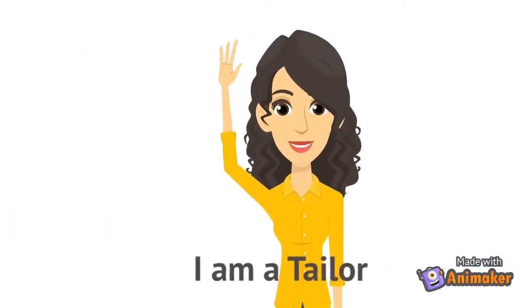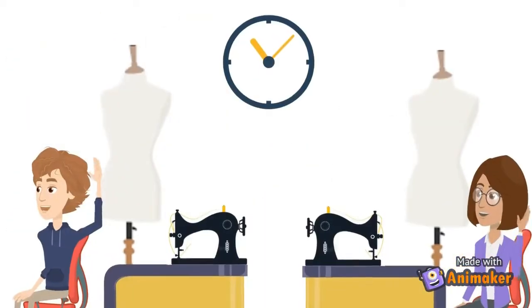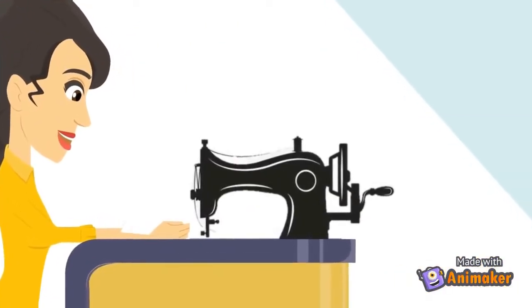Siti works in a tailor shop and has been working for a long time. She has a few colleagues who work together with her. As a tailor, she deals with the sewing machine and mostly sits to prepare the customers' orders.